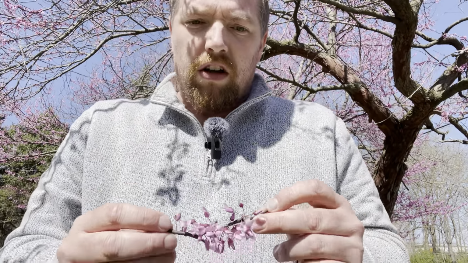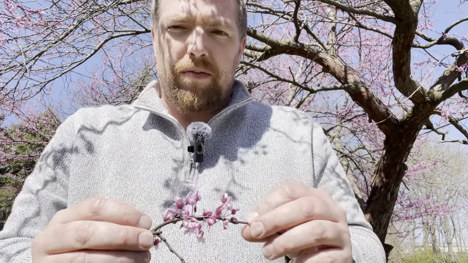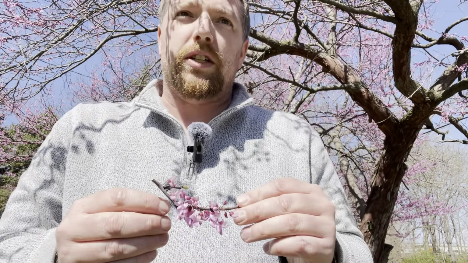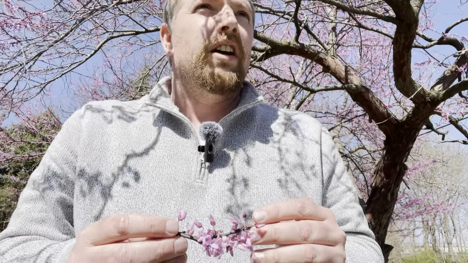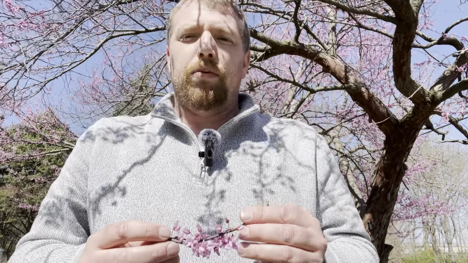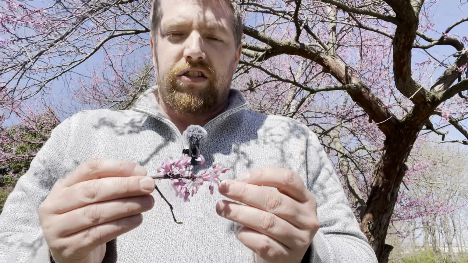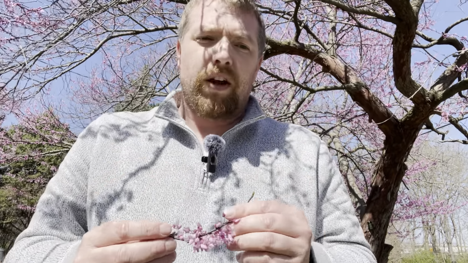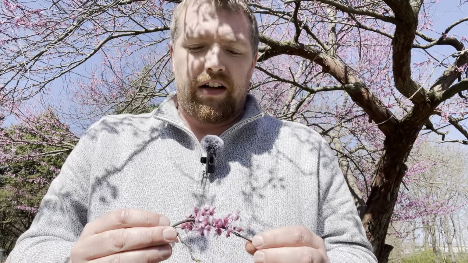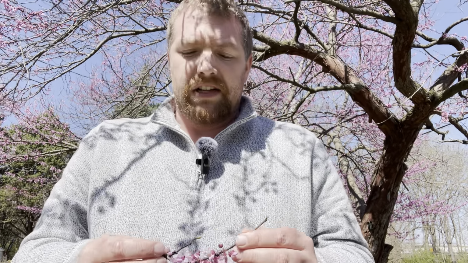And so we'll take a look at the tree from a distance so you can see what to expect. Of course, it's Easter weekend, and that's about the typical time, here in early to mid-April, that you can really see eastern redbuds blooming. You see them all over the place. Very common to find in the landscape, and also very common to find in your native woods and along roadsides and areas like that.